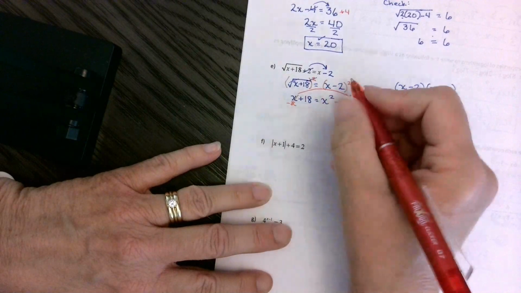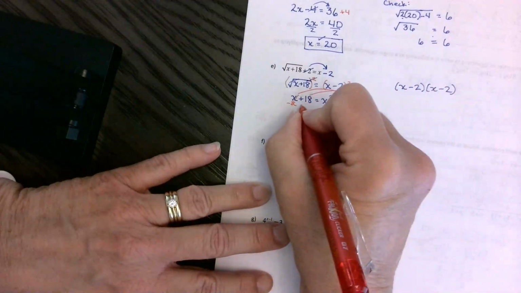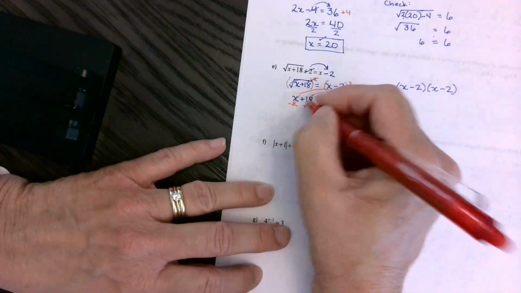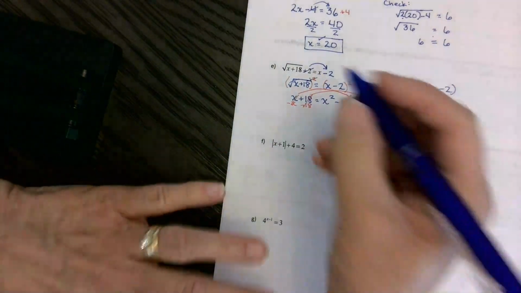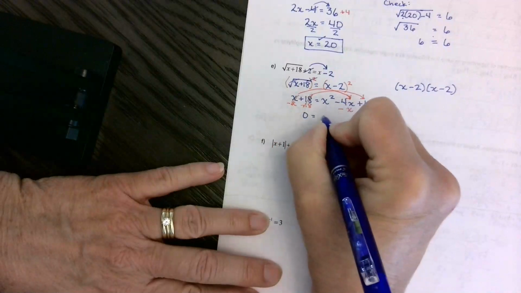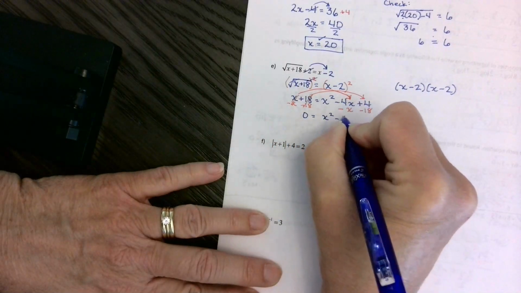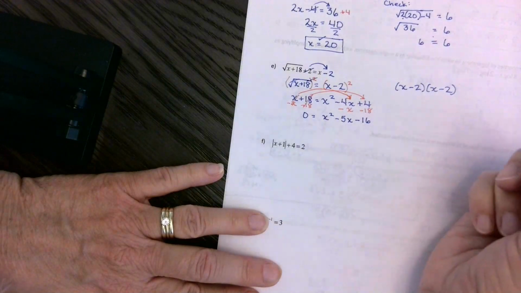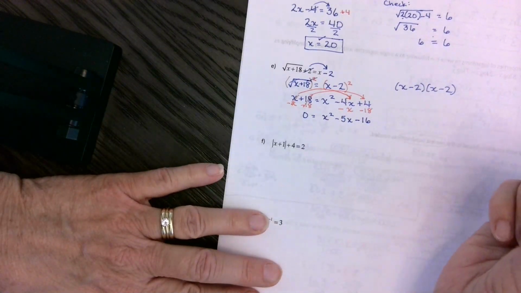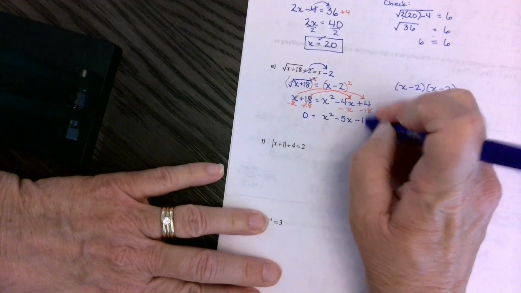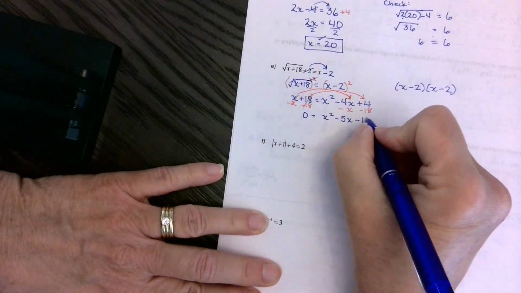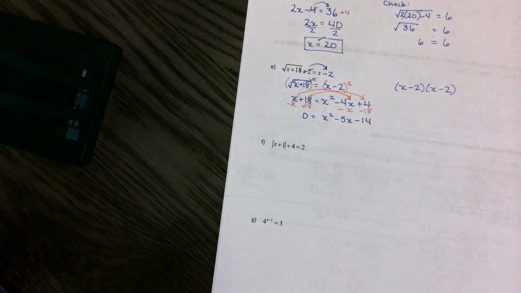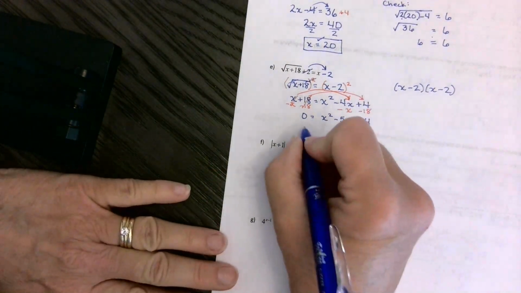That cancels each other out. I'm going to take the 18 to the other side by subtracting it because that cancels out. So now I have 0 equals x squared minus 5x minus 16. Nope, let's try 14. Sorry, not 16, 14. I was thinking that was a 2 for some reason. All right, this will factor.